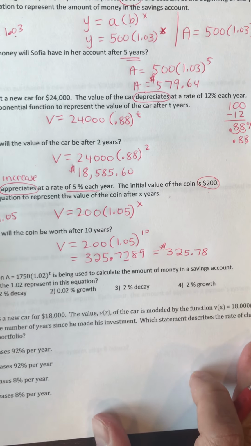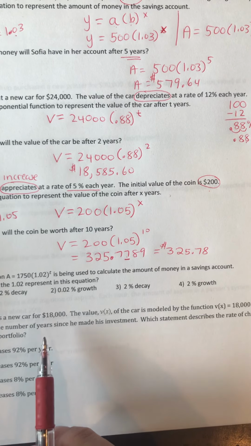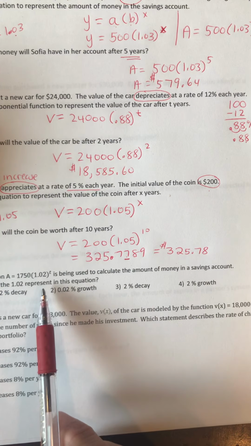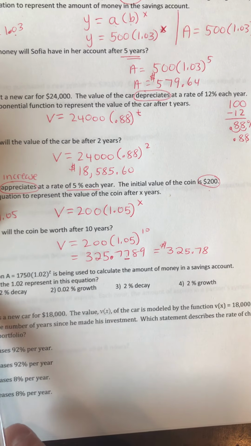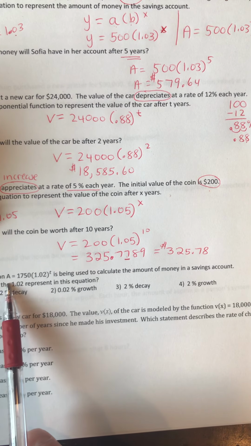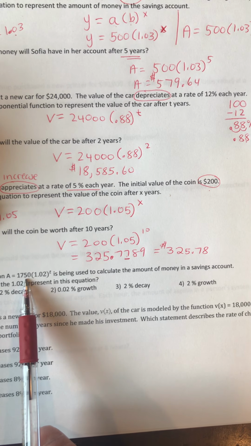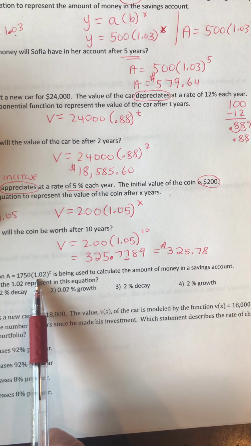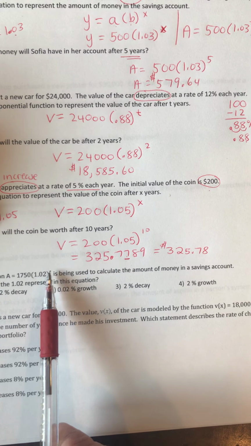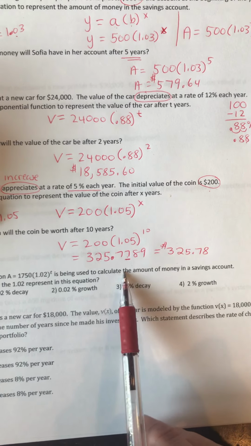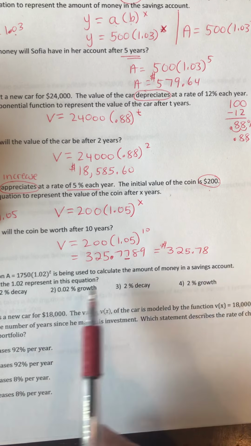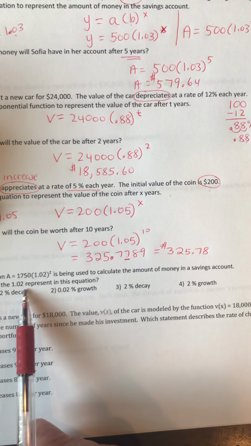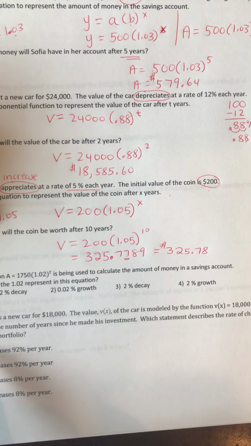Sometimes they give you the equation. And then you have to go backwards to figure out what the base means. So it says the equation A equals $1,750 times 1.02 to the t is being used to calculate the amount of money in a savings account. What does 1.02 represent in the equation?